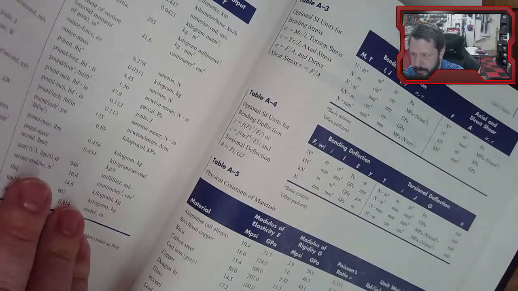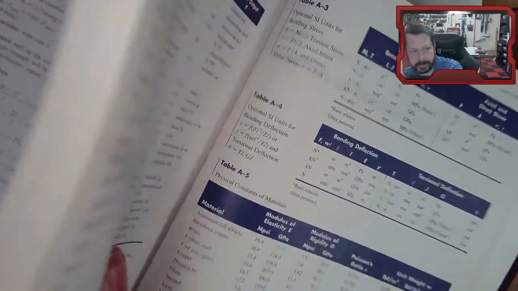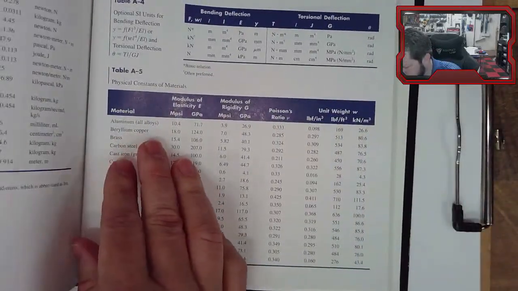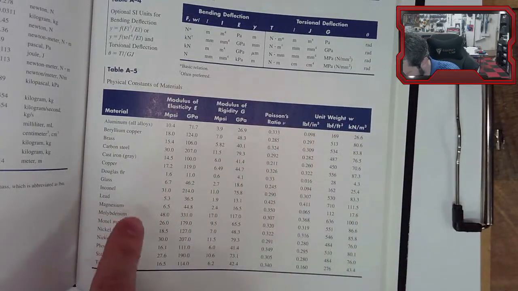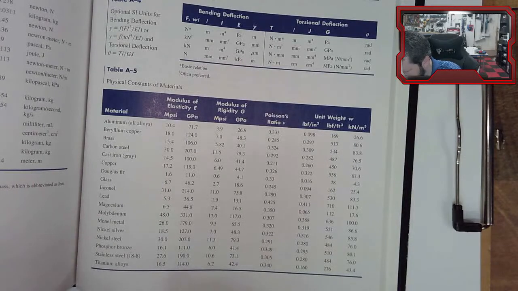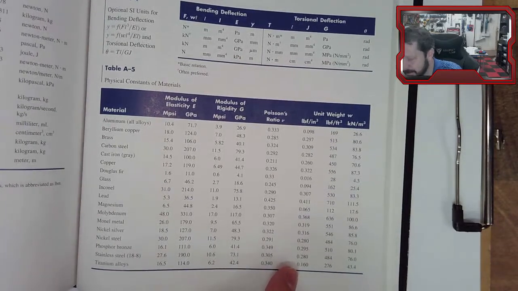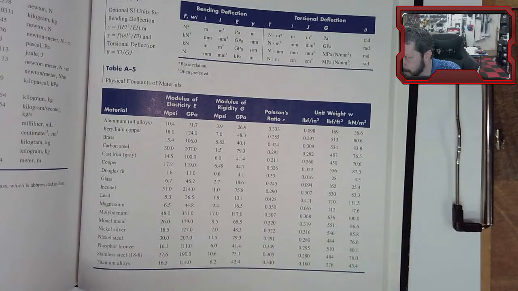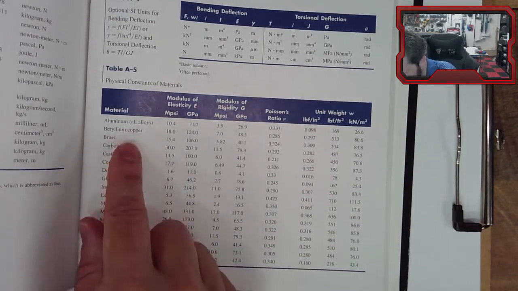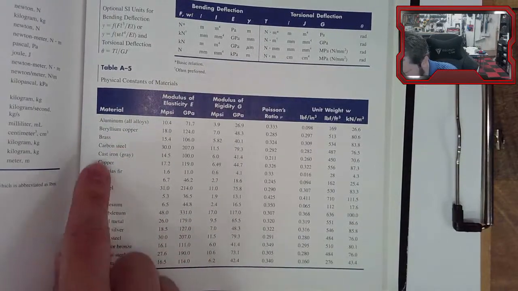There we go. So here's table A5, they call them unit weights here. And we're going to use a stainless steel, probably the closest one that we could pick from these choices. Definitely not aluminum or copper or brass.